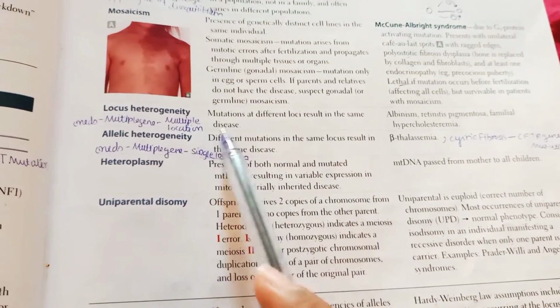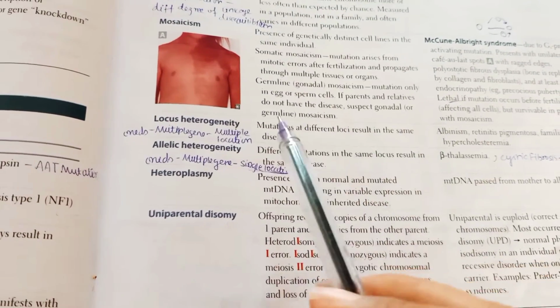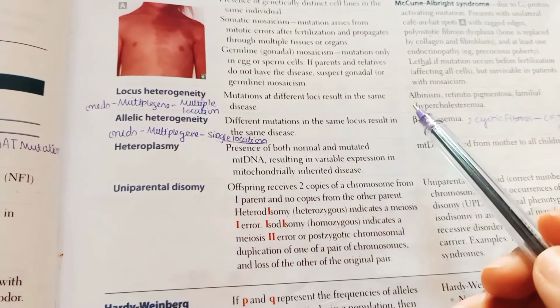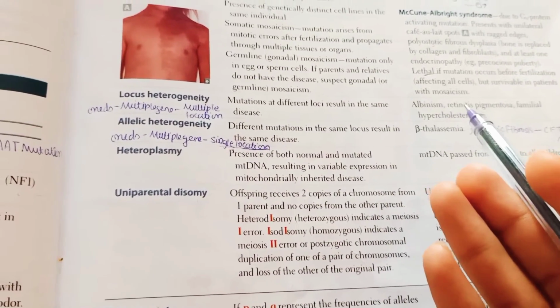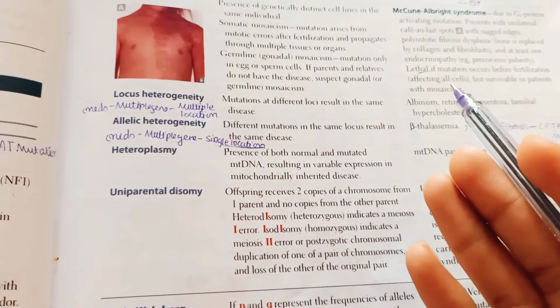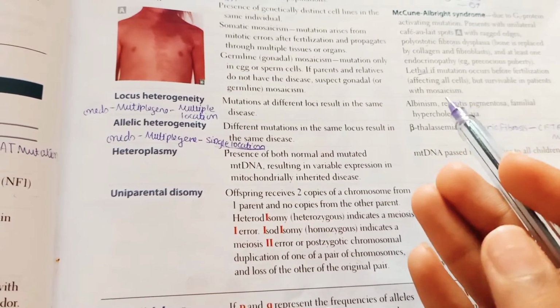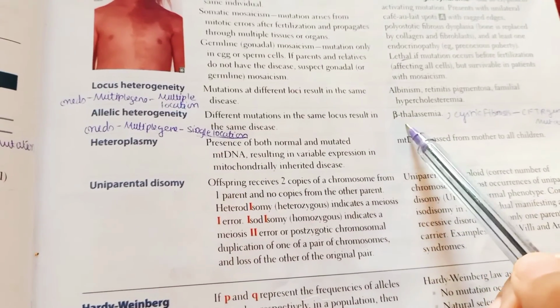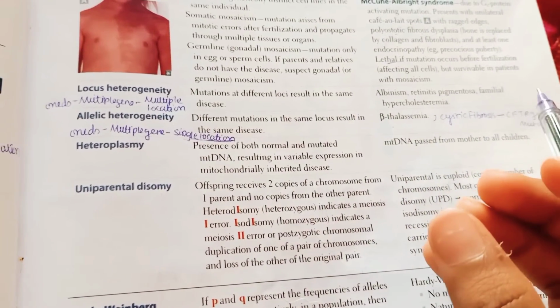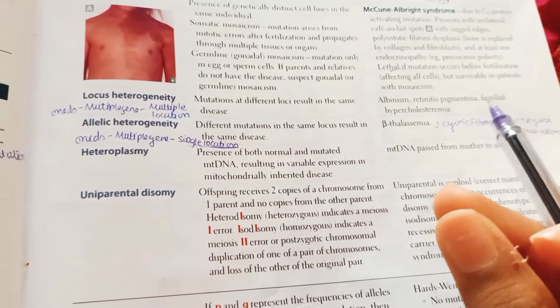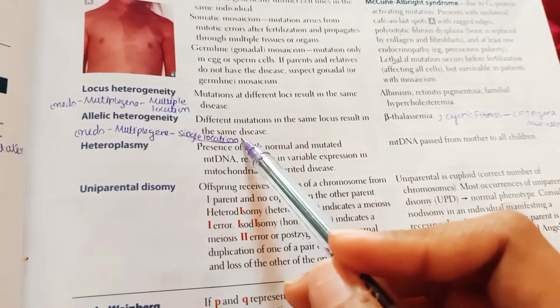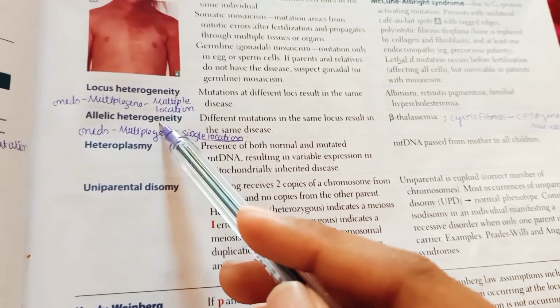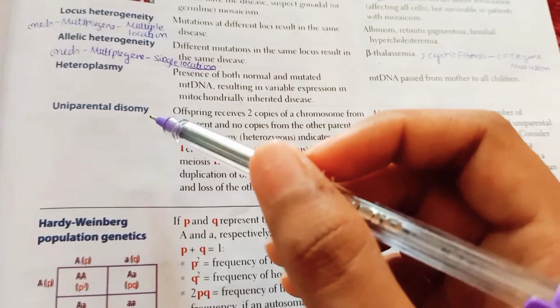You can see mutations at different loci giving the same disease. Here the examples are albinism and retinitis pigmentosa. For these diseases, there are mutations in different loci of the chromosome, but they get the same disease. But in beta thalassemia and cystic fibrosis, the mutation occurs at only a single location, and then you get that same disease. So that is allelic heterogeneity. Next, coming to heteroplasmy.